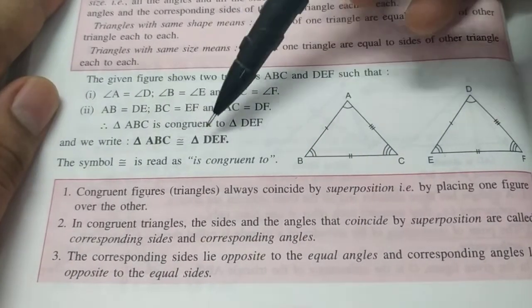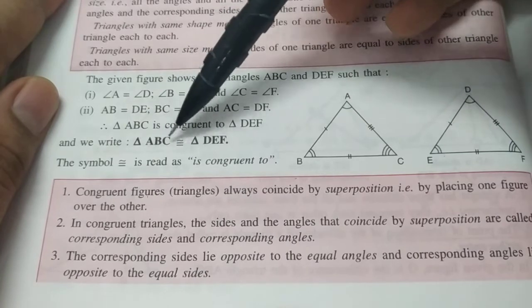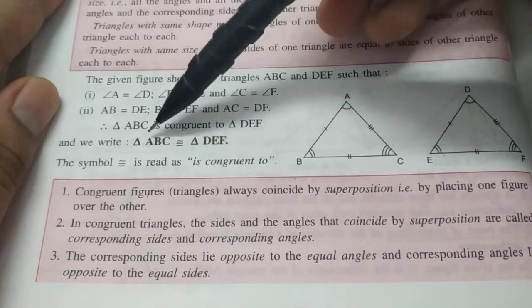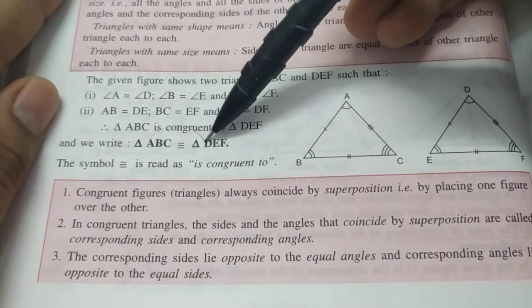I cannot write this as triangle ABC is congruent to triangle AFD. That will be wrong, because angle A is equal to angle D here.